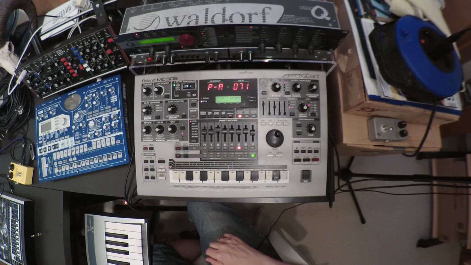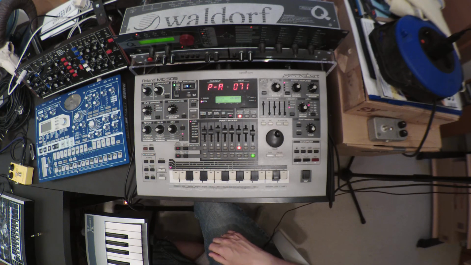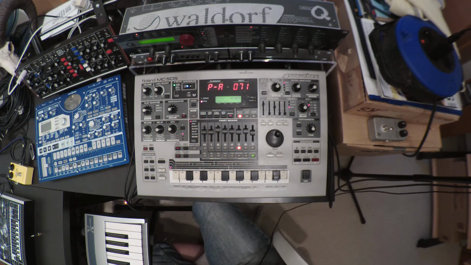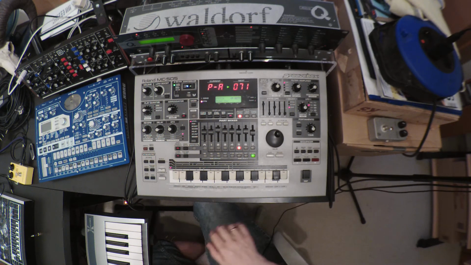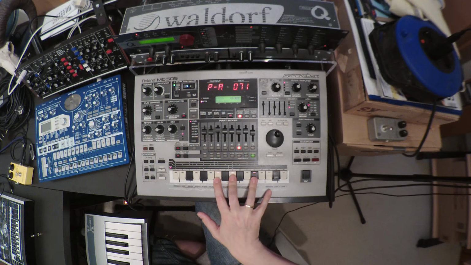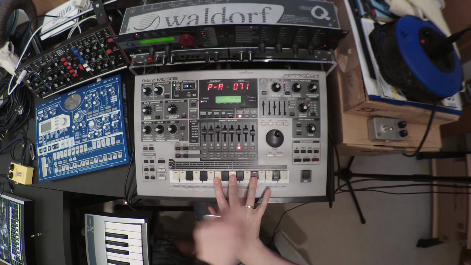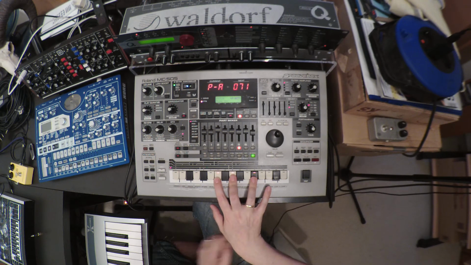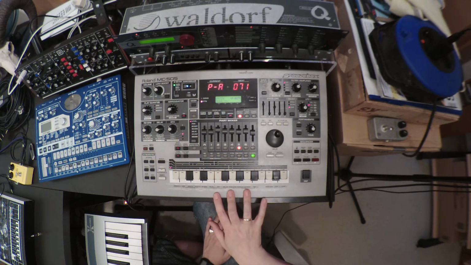So now let's say I want to have the arpeggiator play along with this, and I want to use my external keyboard here. The arpeggiator is switched on, and still I'm not hearing the arpeggio. When I use the keyboard pads on the 505, the arpeggiator is actually played.